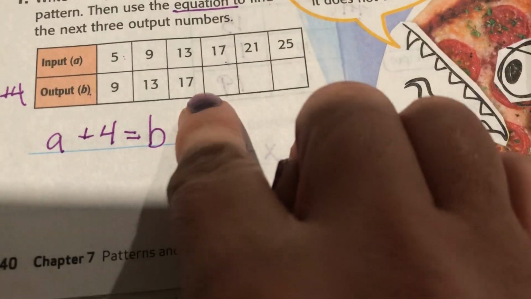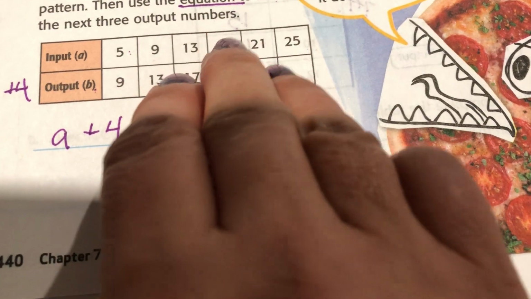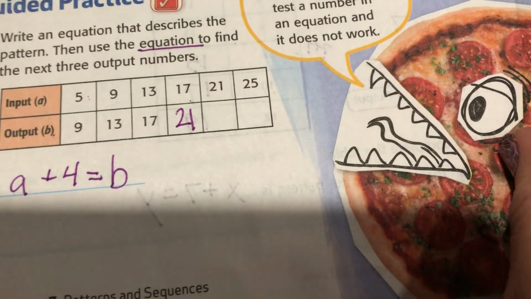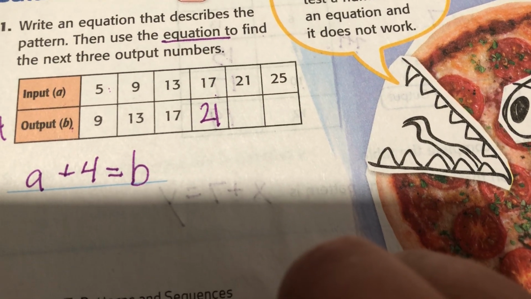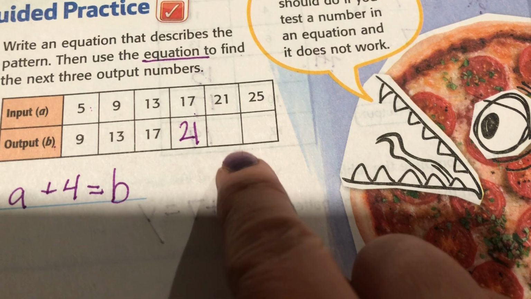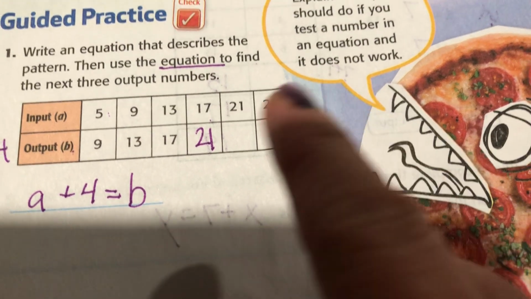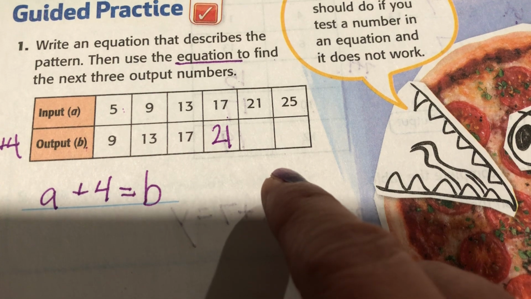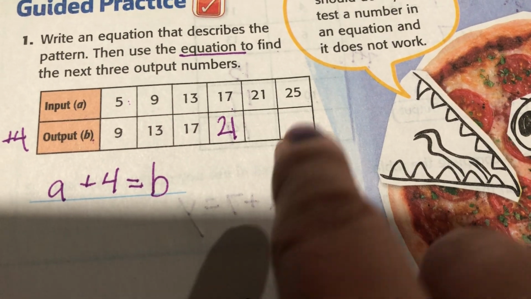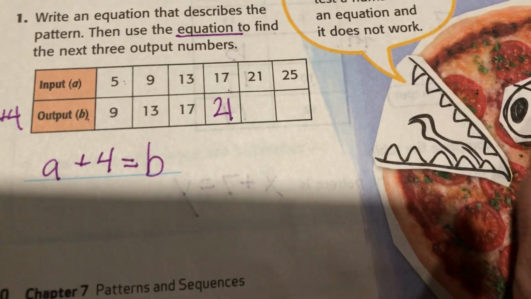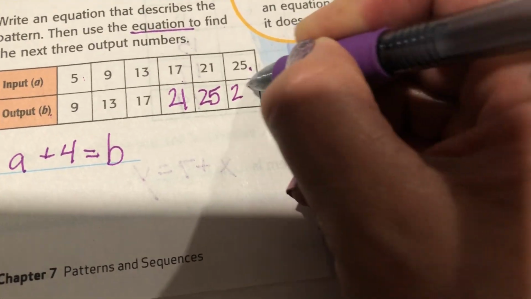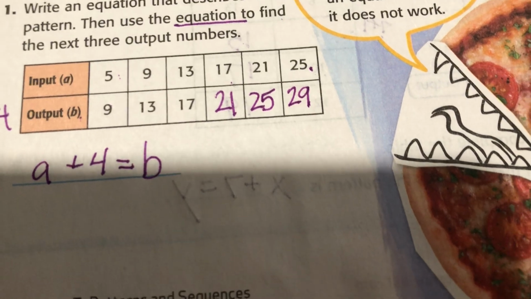17 plus 4, 17, 18, 19, 20, 21. Okay, now you stop the video and do the next two. Turn on the video and check it. Okay, so pause it now, do the next two, and then turn the video back on and check it. Okay, and I'm going to continue while you guys are working. 21, 22, 23, 24, 25. So you should have 25 here, and 25 plus 4 should be 29. Okay, so there you go.